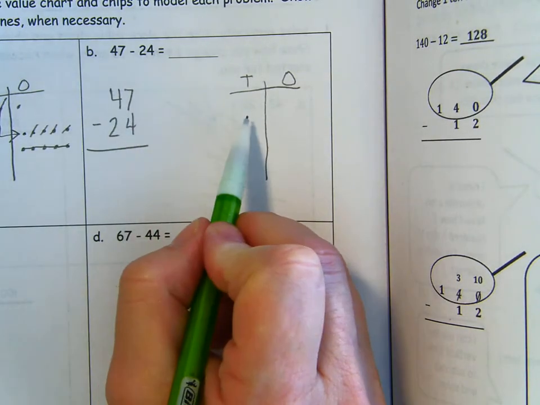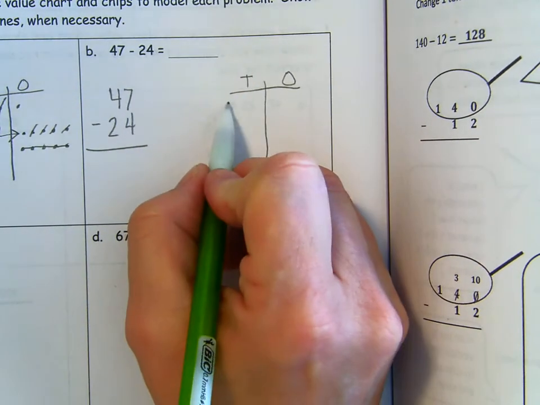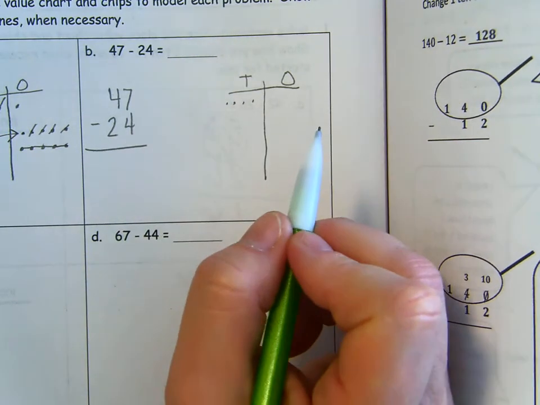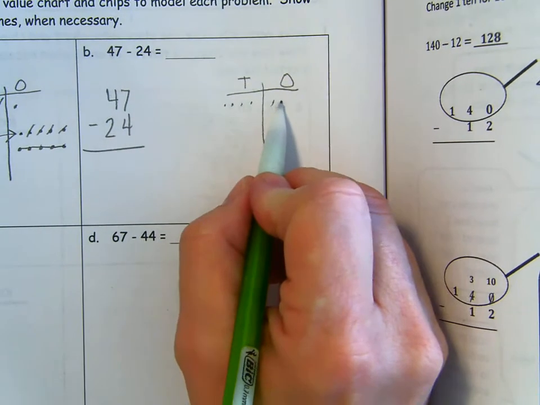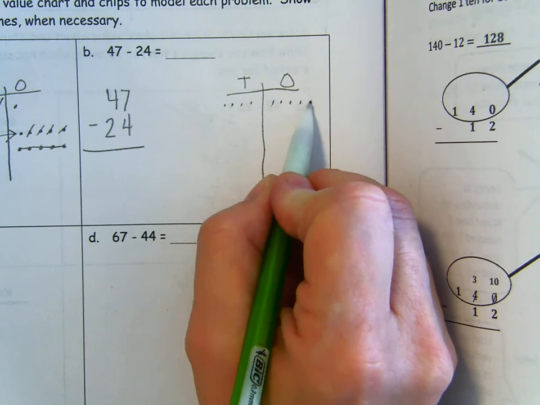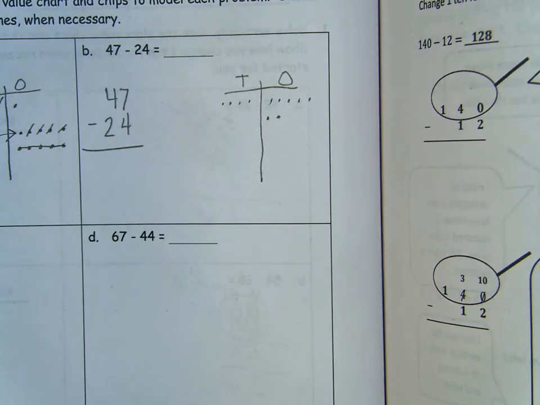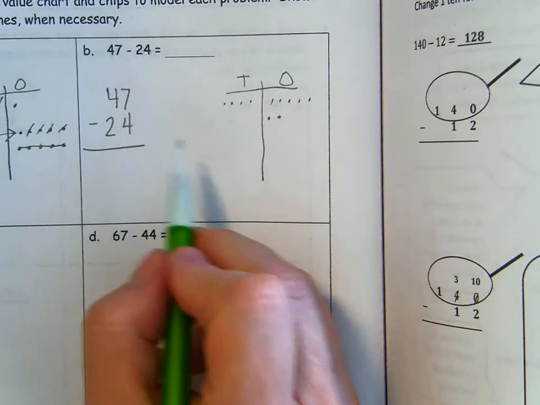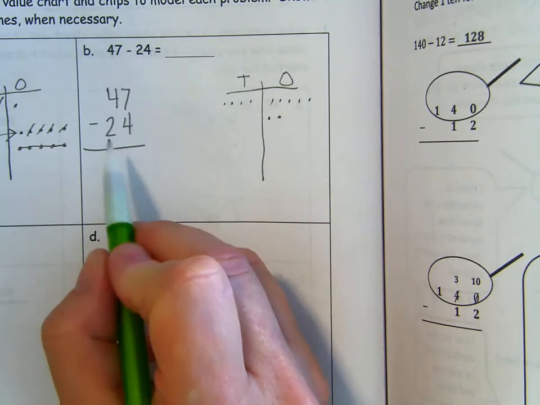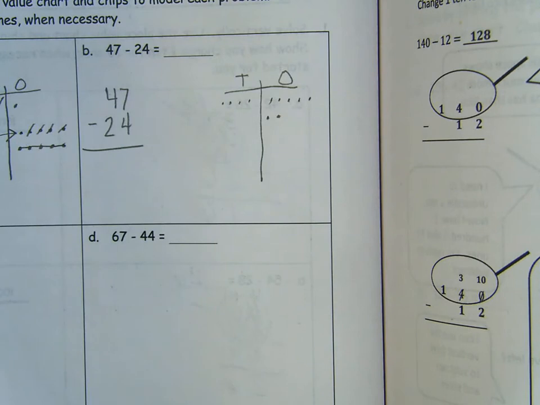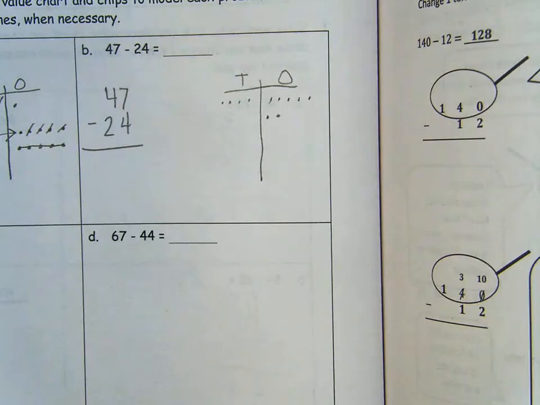I need to put my chips: 10, 20, 30, 40, 41, 42, 43, 44, 45, 46, 47. I don't need to model 24 because again, I'm taking 24 out of that 47. I'm not adding it in. I'm going to take it away.